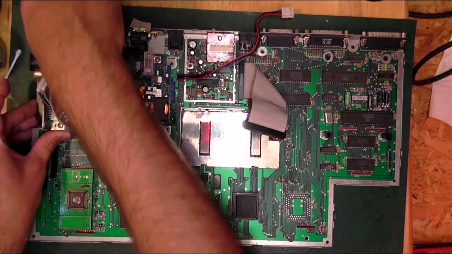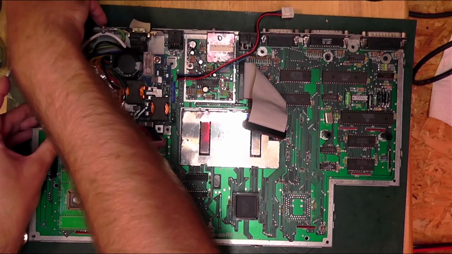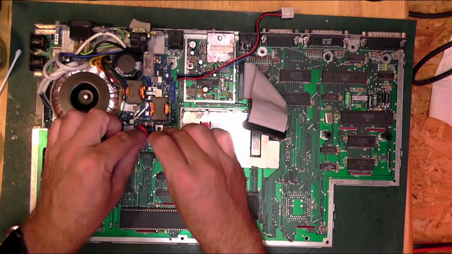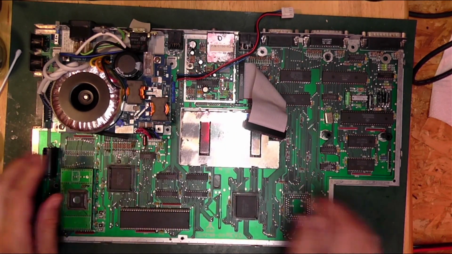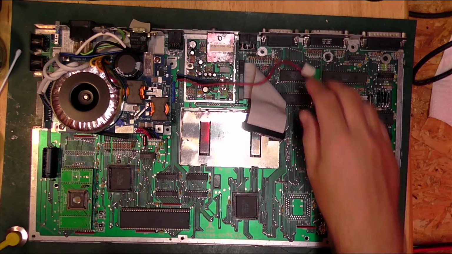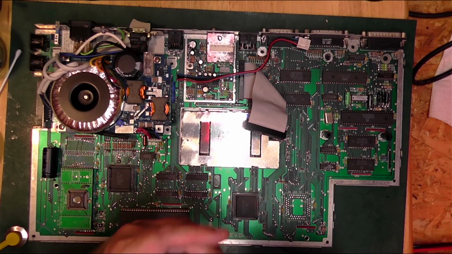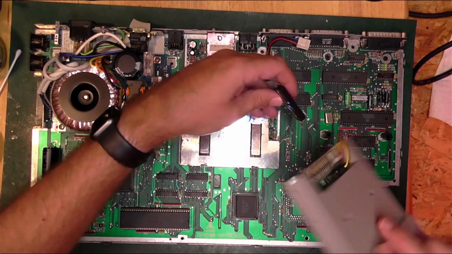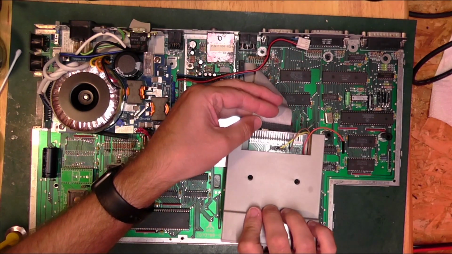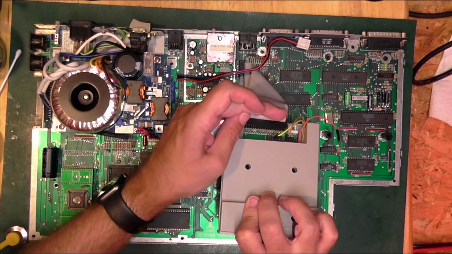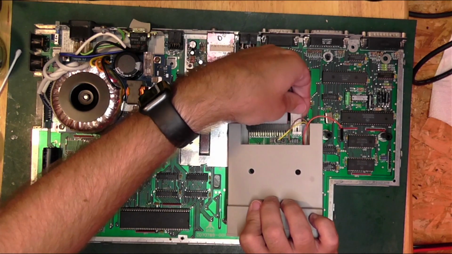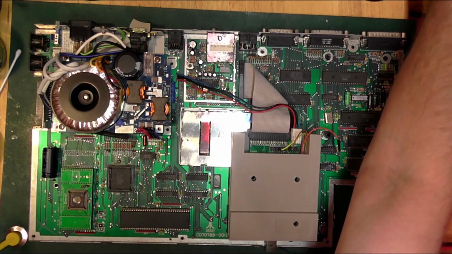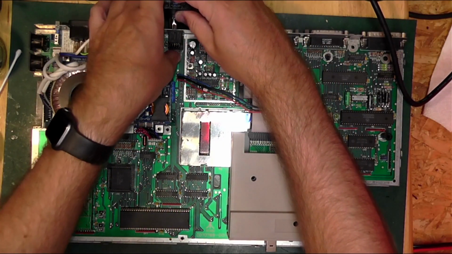So once more, onto the breadboard. We'll reconnect the power supply. Might as well put the disk drive in and let it do that memory test again. And our monitor.